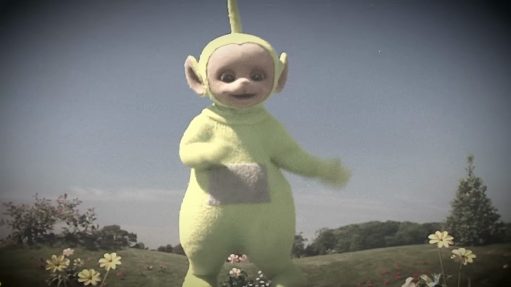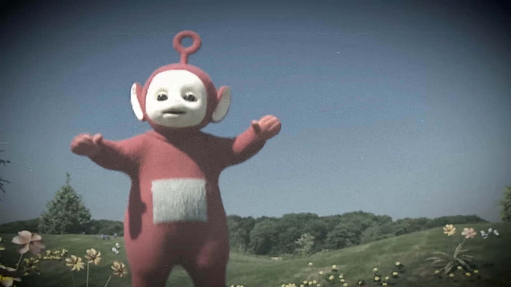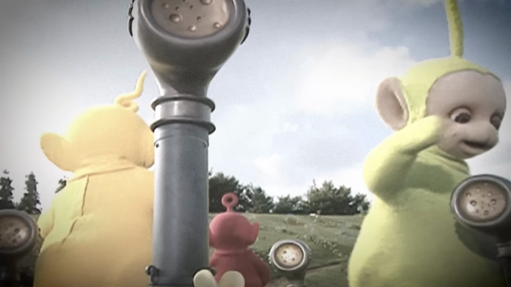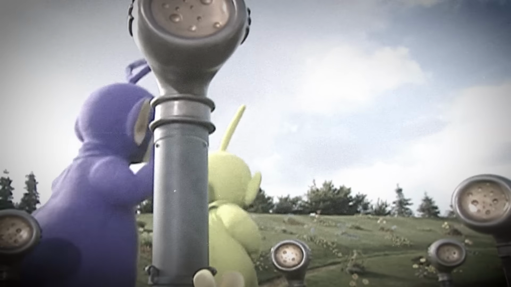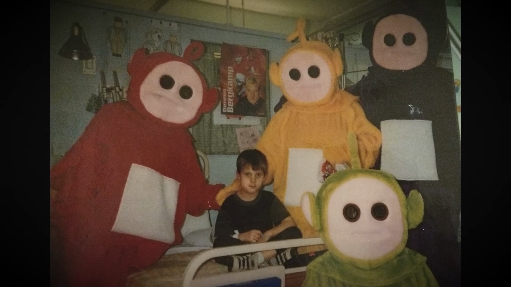Each Teletubby had its distinct appearance, personality, and color, making them easily recognizable and relatable to young viewers. Although these characters are beloved by young children around the world, there is one specific photograph of the Teletubbies that has been creeping people out, and it's not too hard to see why.